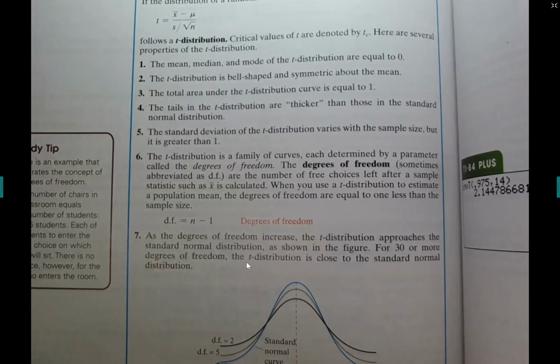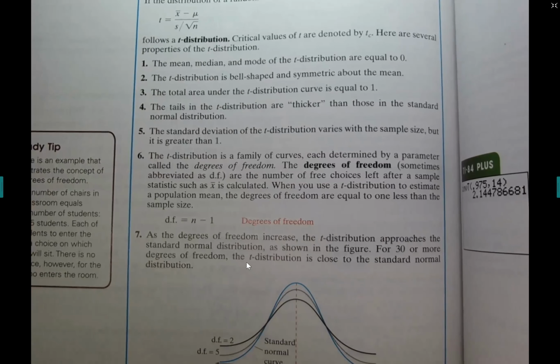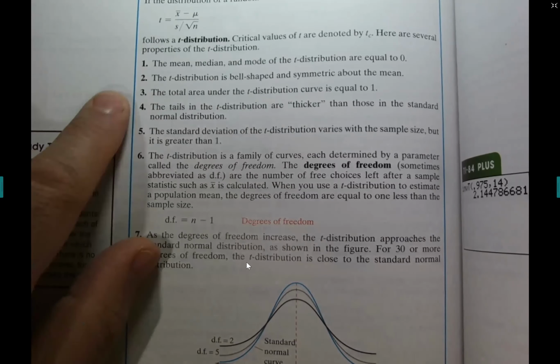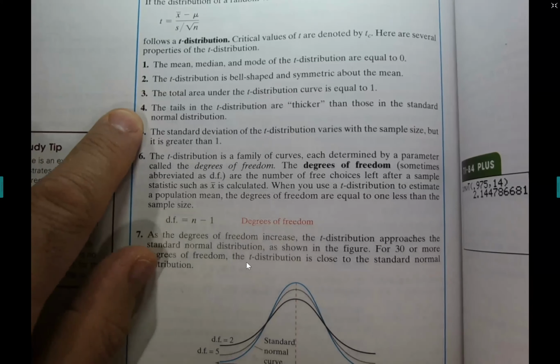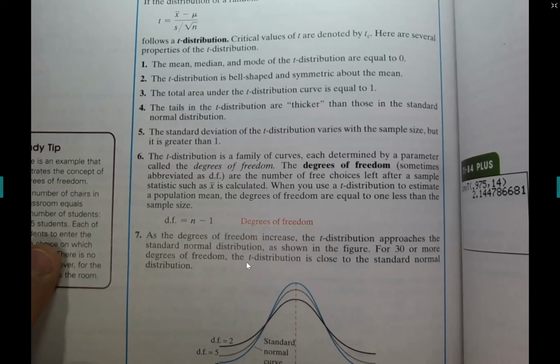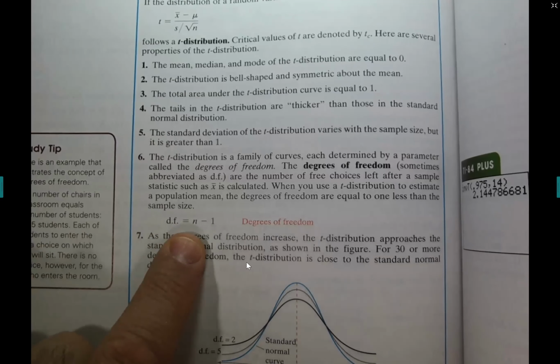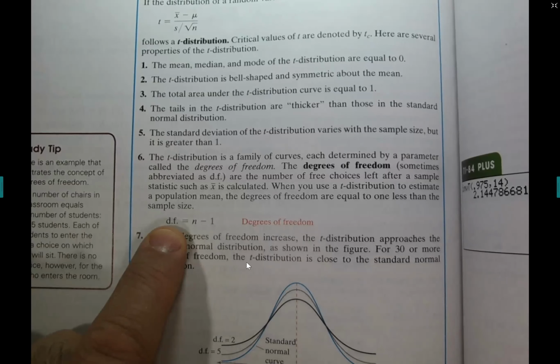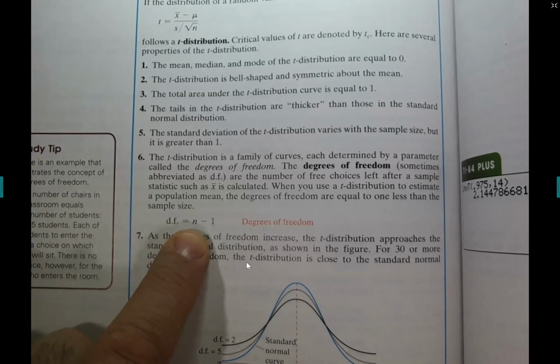So the T distribution, guys, is very much the same as the Z distribution. Mean, median, and mode are the same. The T distribution is bell-shaped and symmetric. I'm reading right here. The total area under the t distribution is 1, just like the z distribution. Here's the difference: the tails in the t distribution are thicker than those in the standard normal distribution. And instead of using sample size, we use degrees of freedom. Degrees of freedom means sample size minus 1.